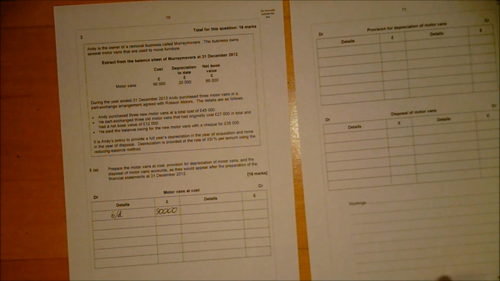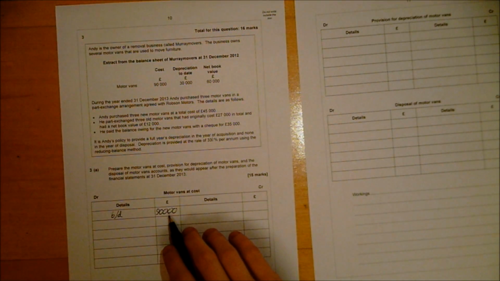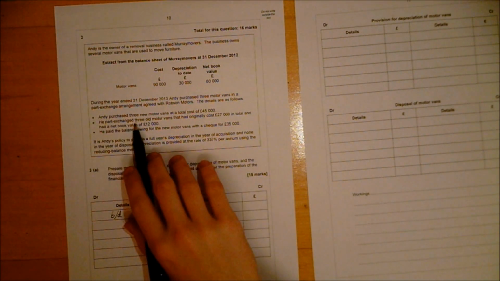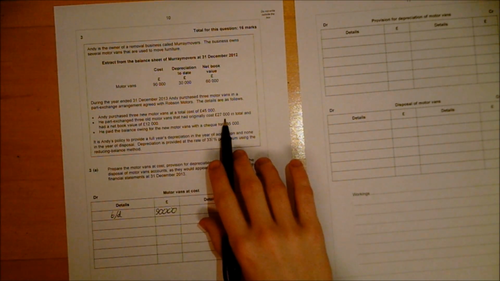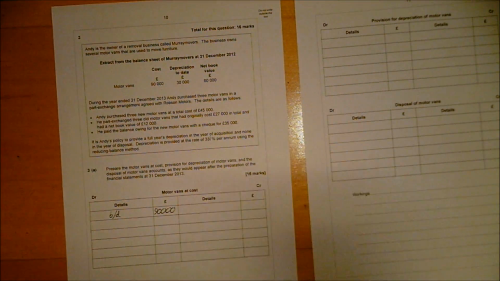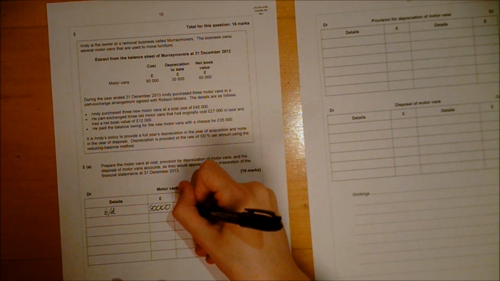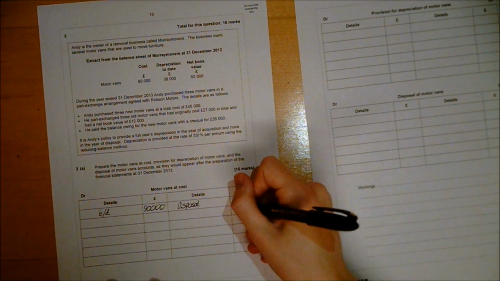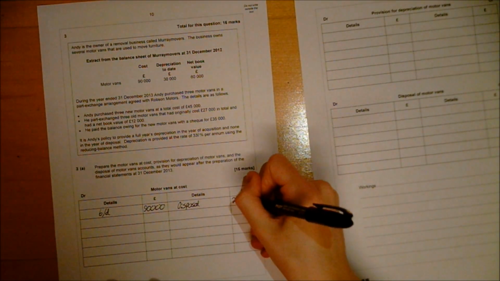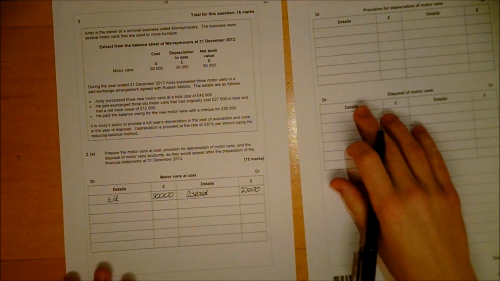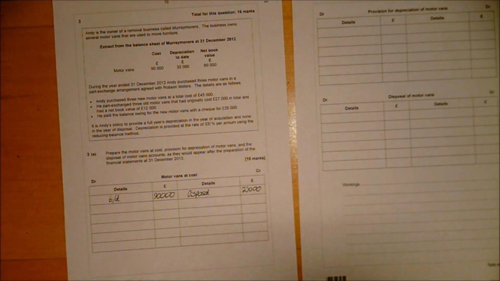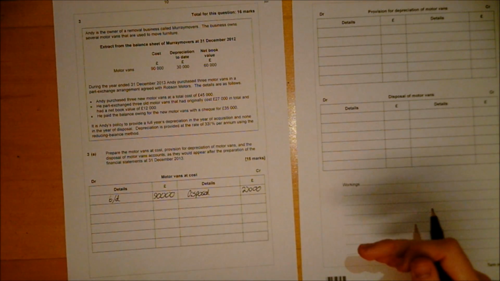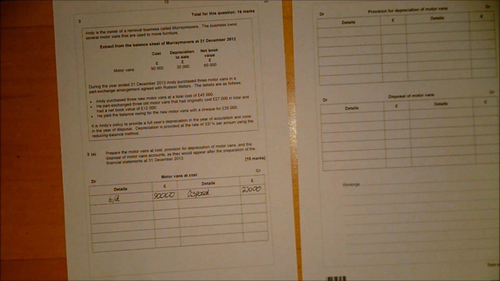So we started with 90,000 and we disposed of 3 vans that originally cost 27,000. So this is going to be our disposal, and this is going to be 27,000. So you see, I've not used 12,000, I've just used 27,000. It keeps it simple for you to understand in a sense.